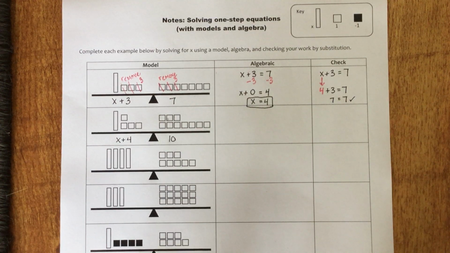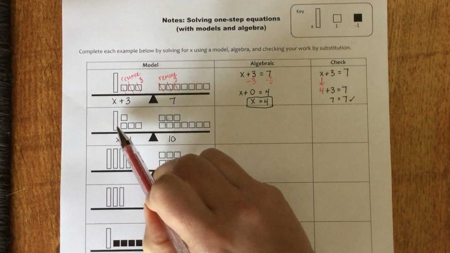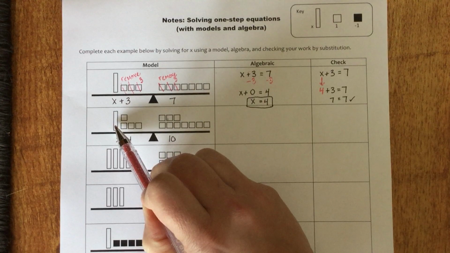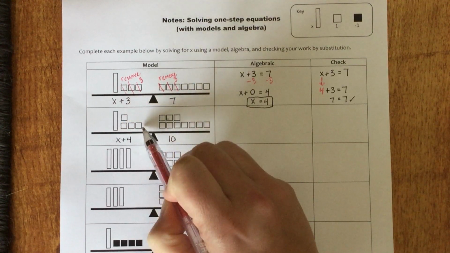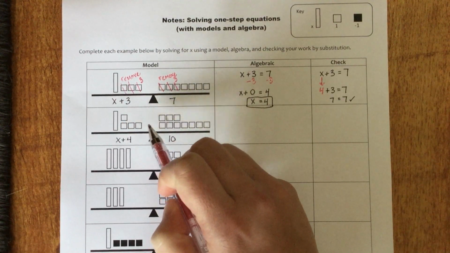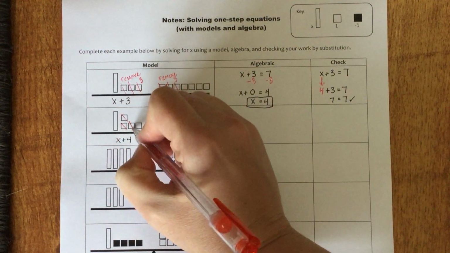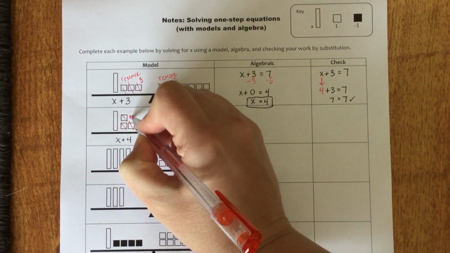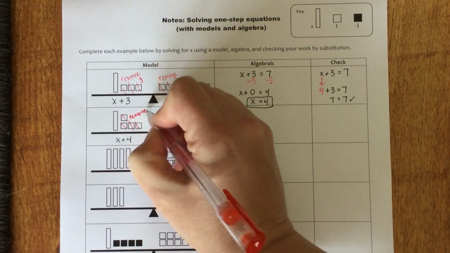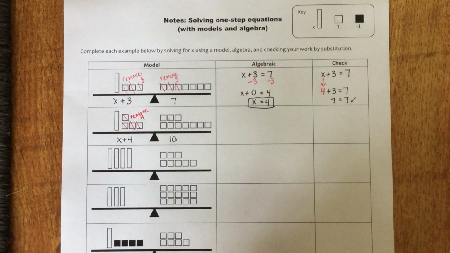Using the picture notation, this variable is not isolated right now. There are constants in the way. In order to isolate the variable, I would need to remove these 4. But if I did that, the balance beam would tip.